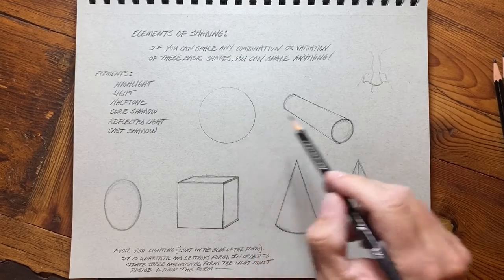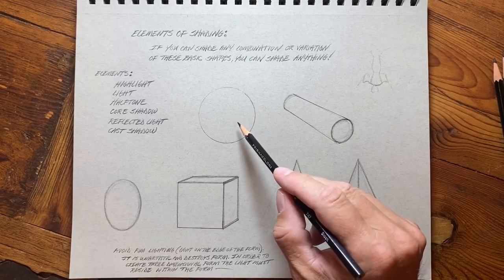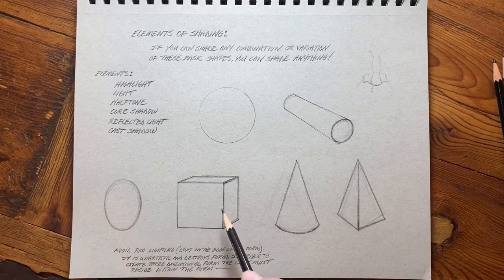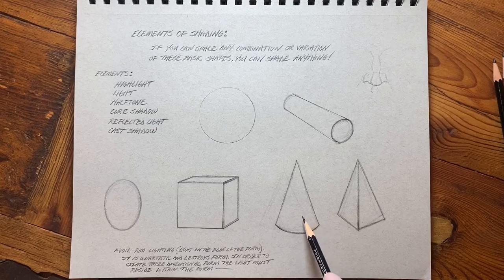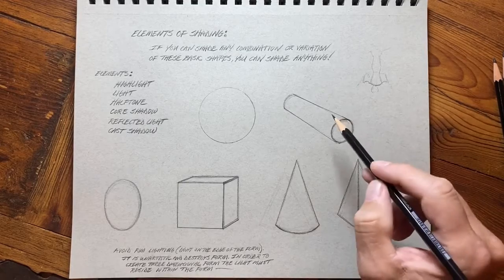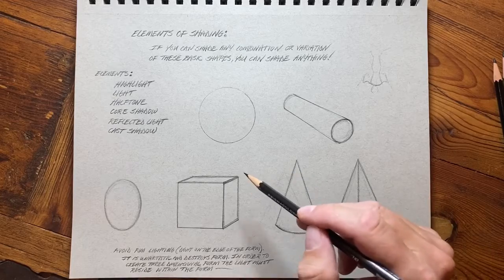So we have the circle, which we will shade here in a minute to become a sphere. We have the cylinder, we have the egg-shaped oval, we have a cube, we have a cone, and we have a tetrahedron or a pyramid. And in shading these objects, if you can do this, you can do anything.